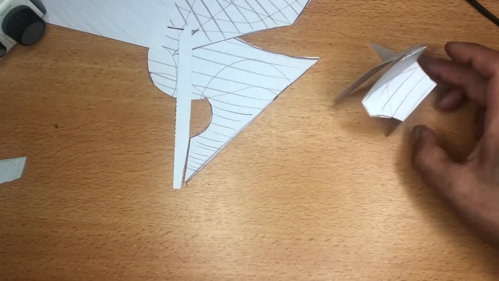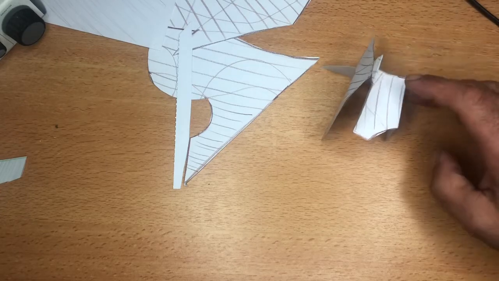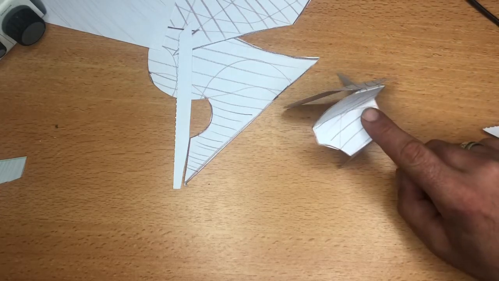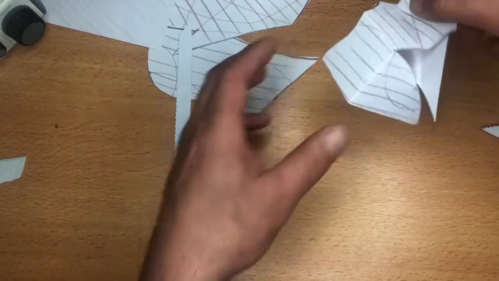So I'm going to go with that as an option for a chair just now. It's quite stable. It's always a good test to see if something might work. Could have put some weight on it and would it support it. Quite like the side view of it.